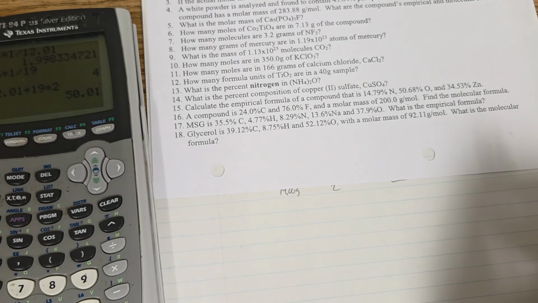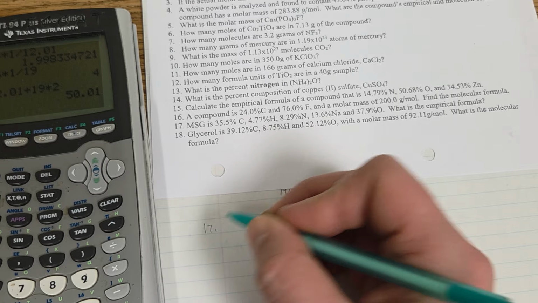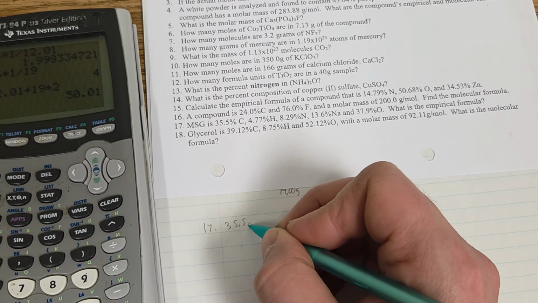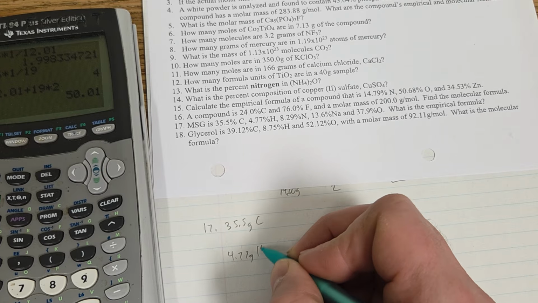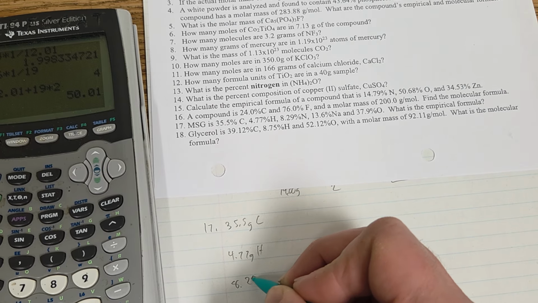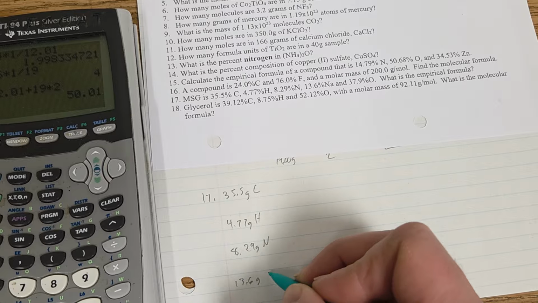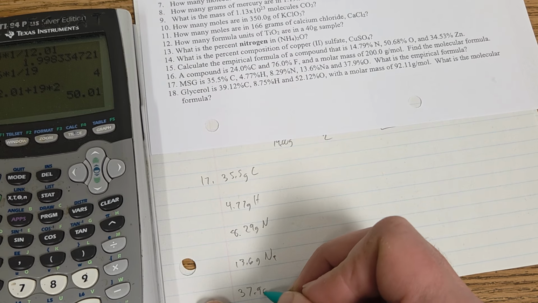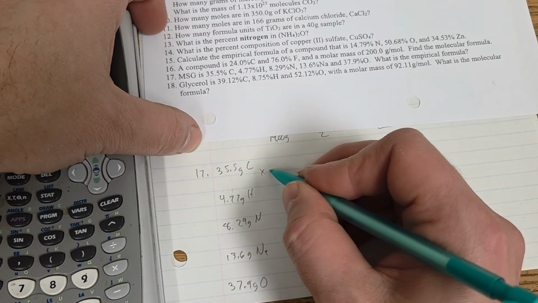Problem 17 works very similar to that, where we take our percents and write them down as grams. And then we'll turn our grams into moles.